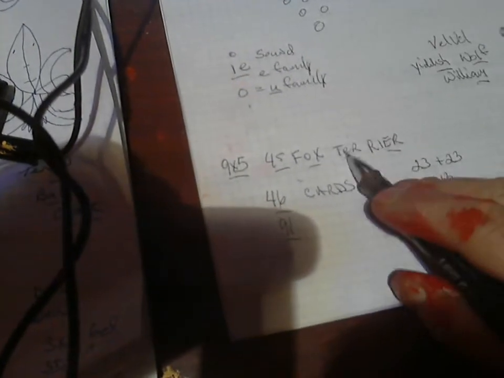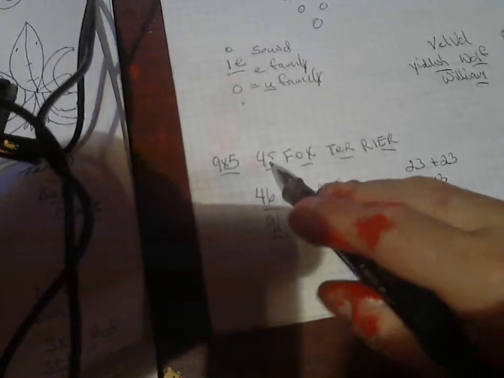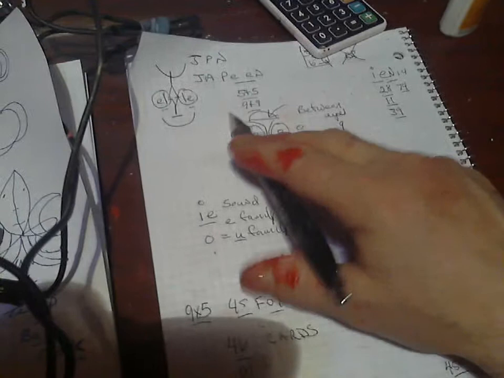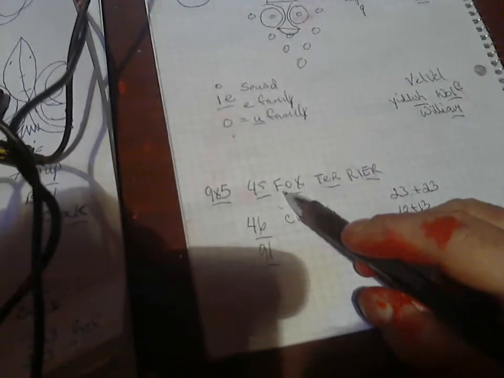What I want to talk about now is tear is another word for earth. Foxtail is 45. 9 by 5 is the fox in the earth. Right inside the same thing. Right over here, where the moon sets in. Terrier, earth of yesterday. Fox terrier, kind of a dog.